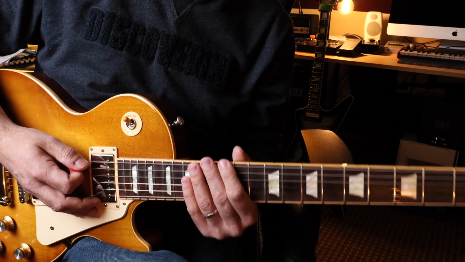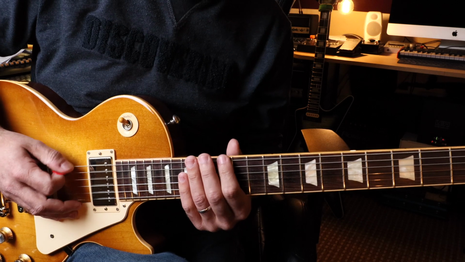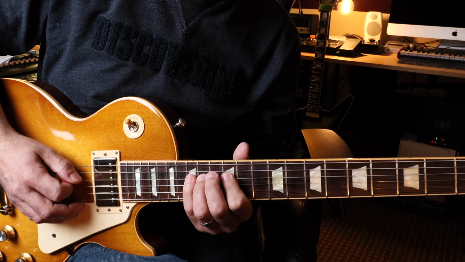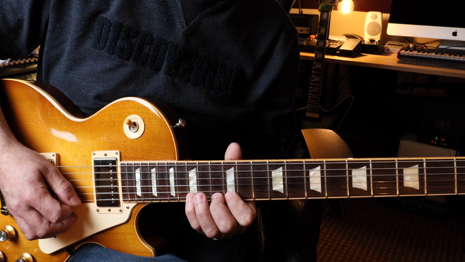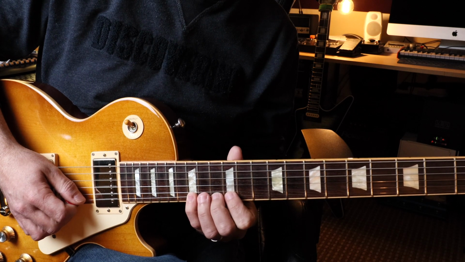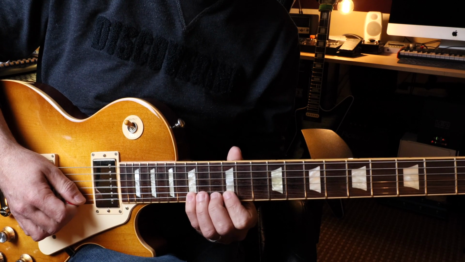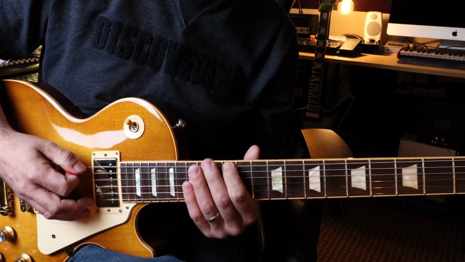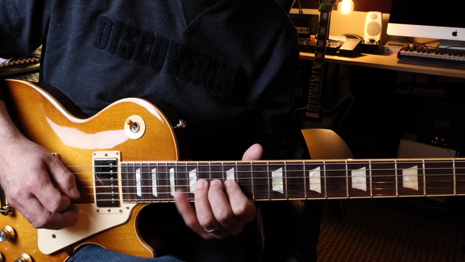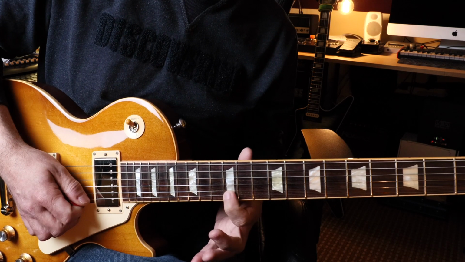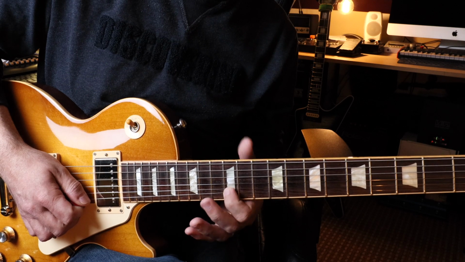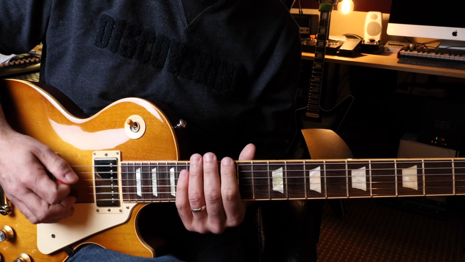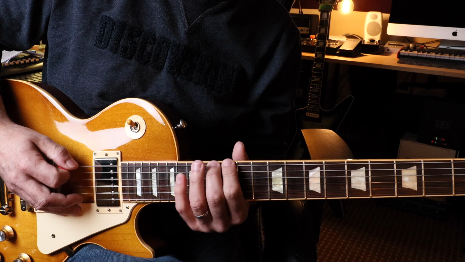Now, we have the 4th scale, or the 4th shape. I also end up a little bit on the higher string here, instead of finishing where I started, okay? I could finish it here, where I start the scale, but usually I go up a little bit.